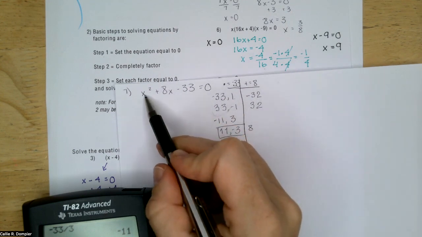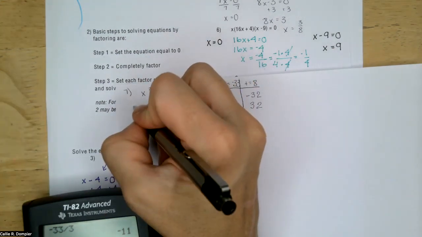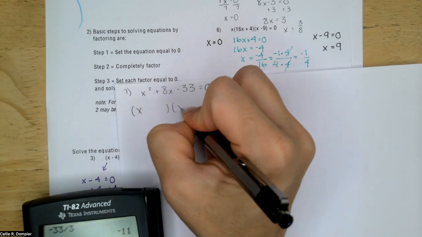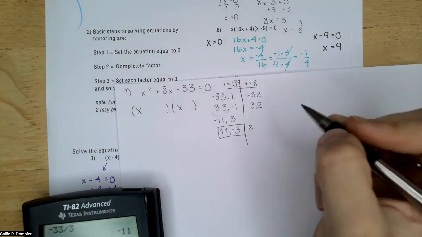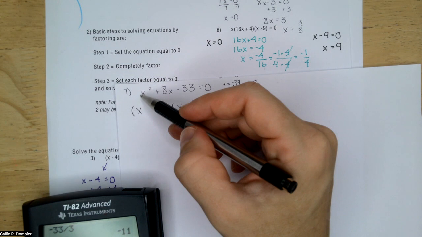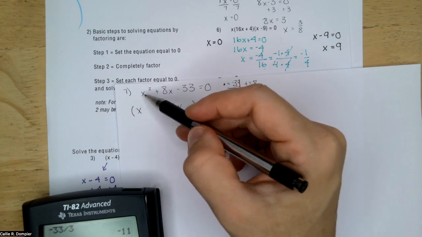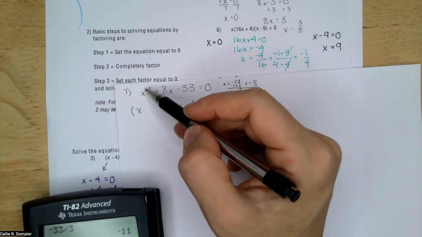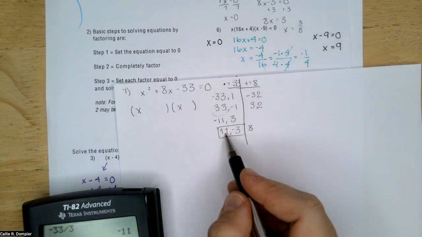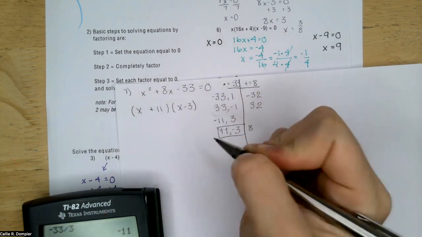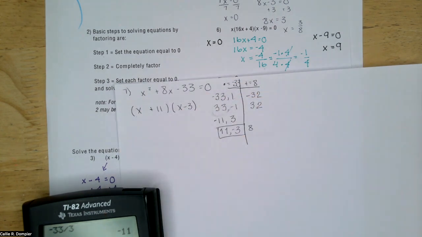Because this a is just 1, we know that the factored form of x squared is x times x, right? If this wasn't a 1, we would do factoring by grouping, but because this is just a 1, we don't need to do factoring by grouping. So x times x, positive 11, negative 3. Okay, so that's the factored form.